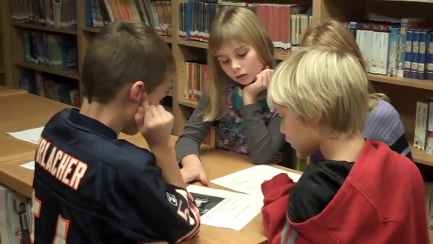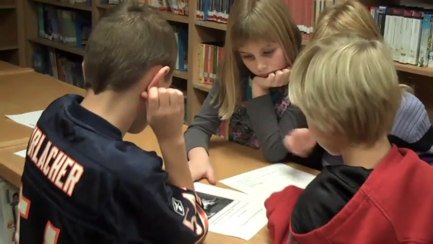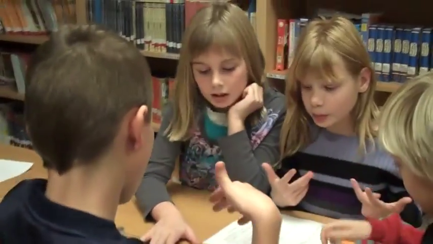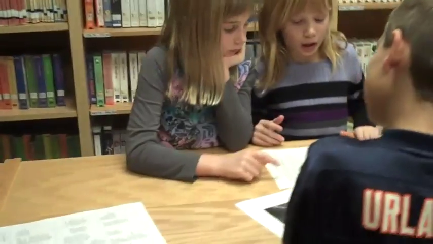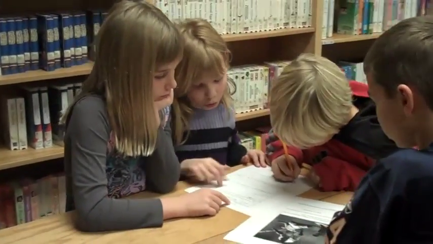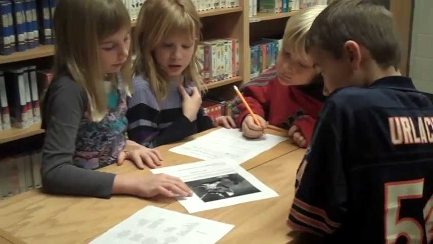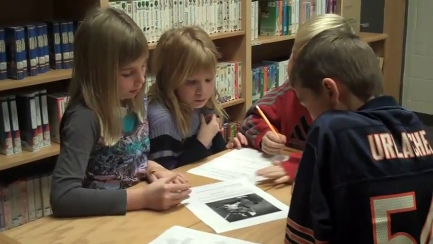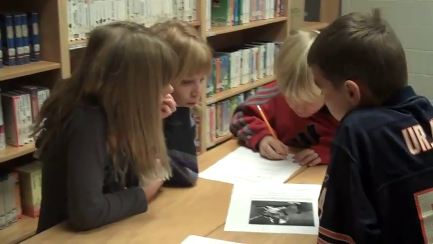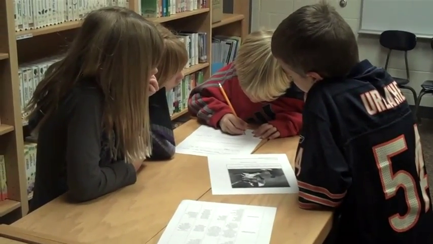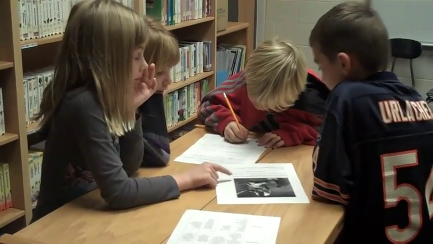Well, I have a question: where was it? Where was the picture taken? Where was the game? Well, it kind of tells us New York right here, because of the New York Giants. But it doesn't tell us anywhere. It only told us who's doing what, and what time it is, and the team. So where was the picture? Where was the game at?